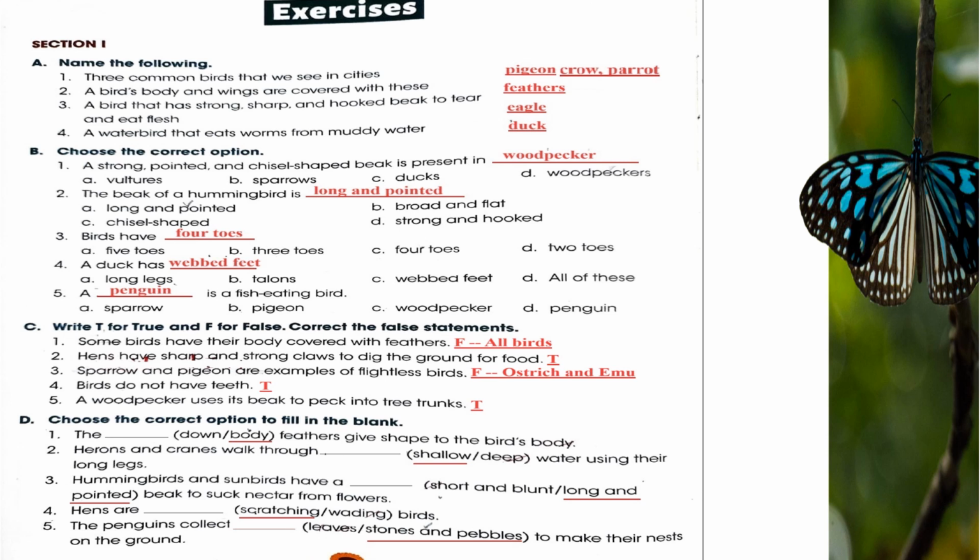First, a strong, pointed, and chisel shaped beak is present in dash. Options are vultures, sparrows, ducks, and woodpeckers. Answer is woodpeckers, that is D. A strong, pointed, and chisel shaped beak is present in woodpecker.